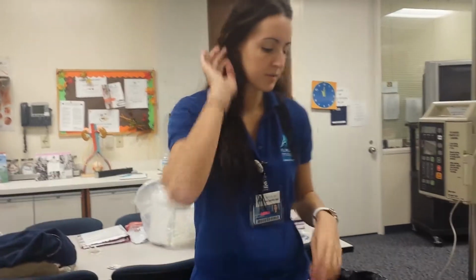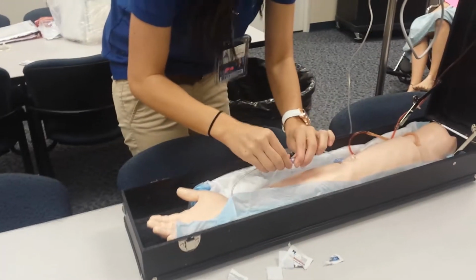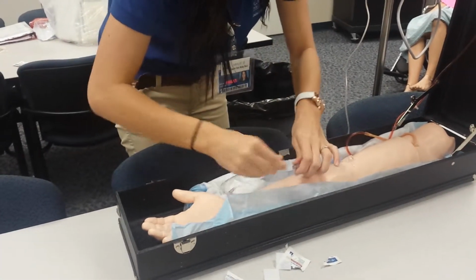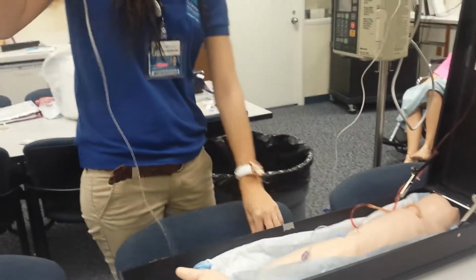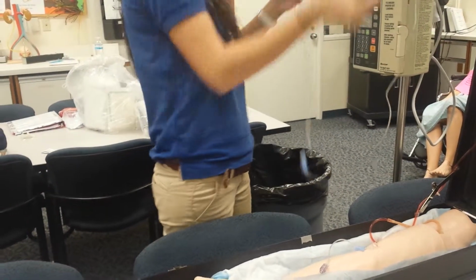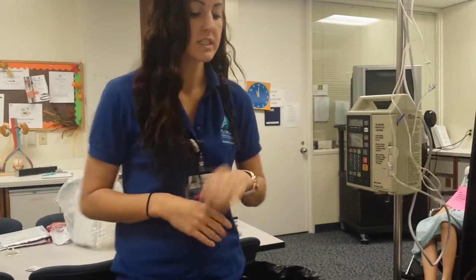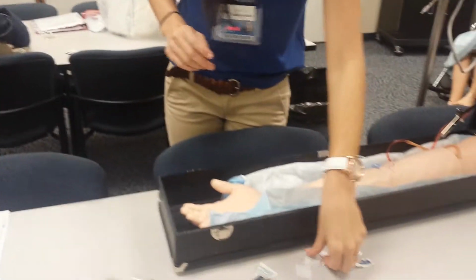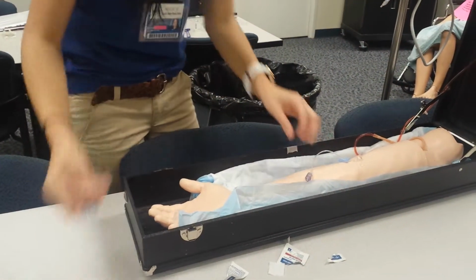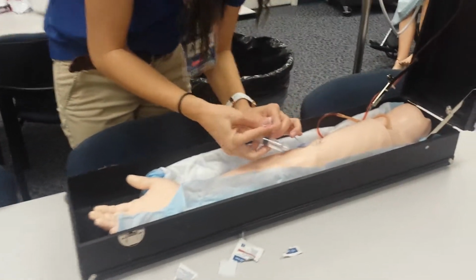Then when I come back and it's done, I'm going to disconnect the line and close the roller clamp to stop the flow. I'm going to apply some sort of clamp to keep this sterile so they can use it for the next set of antibiotics if it's within 24 hours. And I'm going to flush this line once more to make sure that it is still patent.